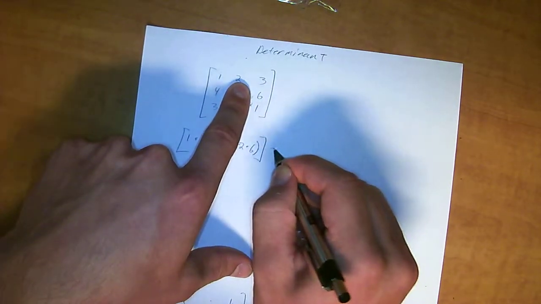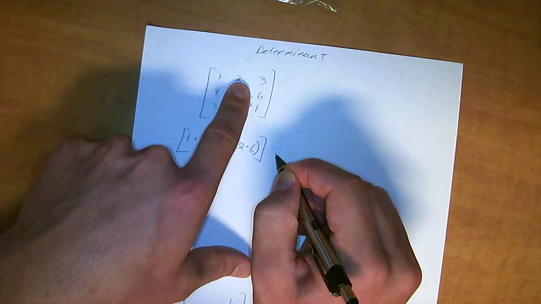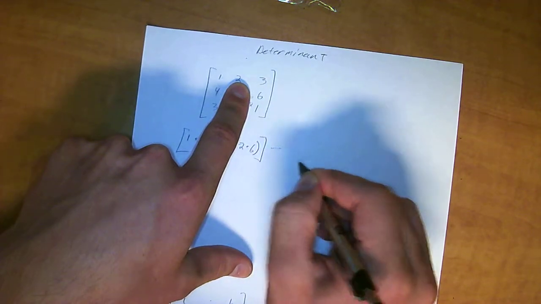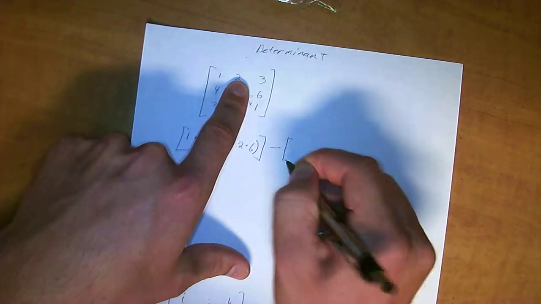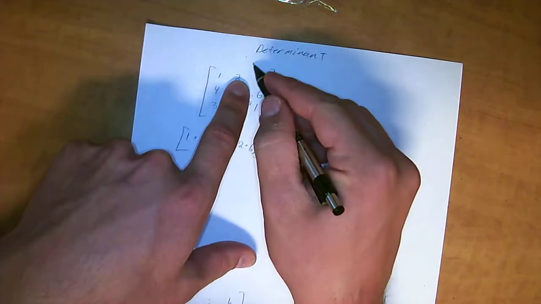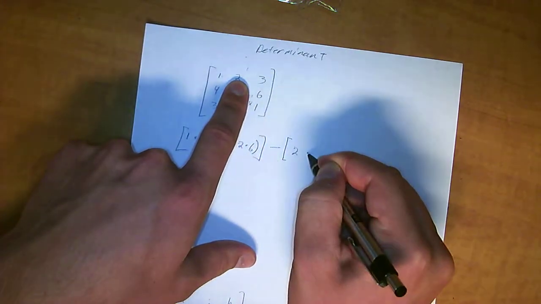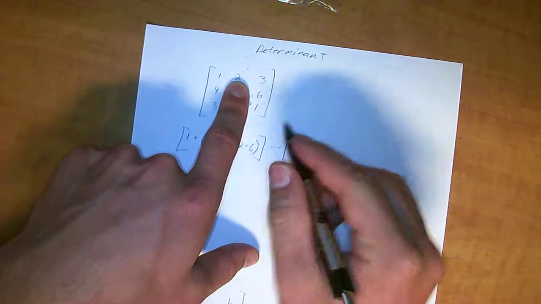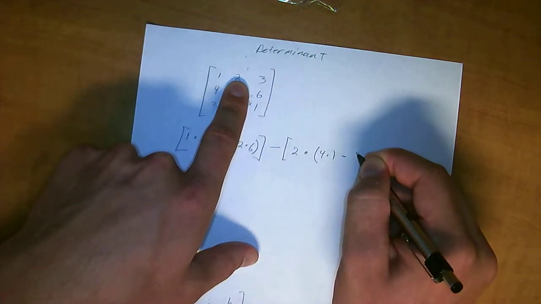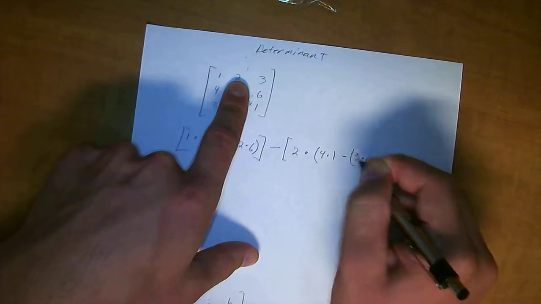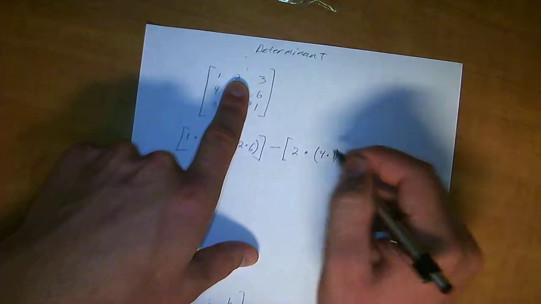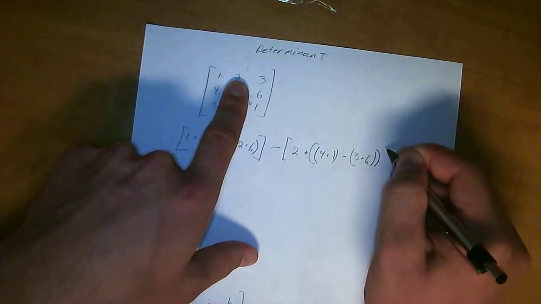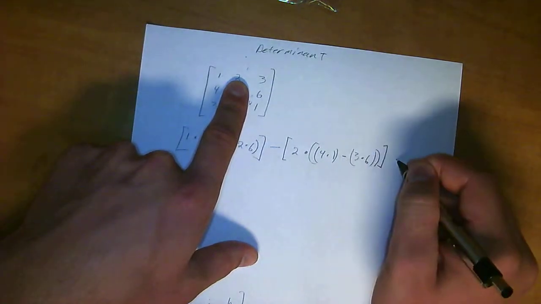Then you move on and cover the middle column. The first value is a subtraction. There's a formula behind this, but it's not very easy to remember, so it's easier to remember this rotation. Minus 2 times 4 times 1, cross right there, minus 3 times 6, just like that.